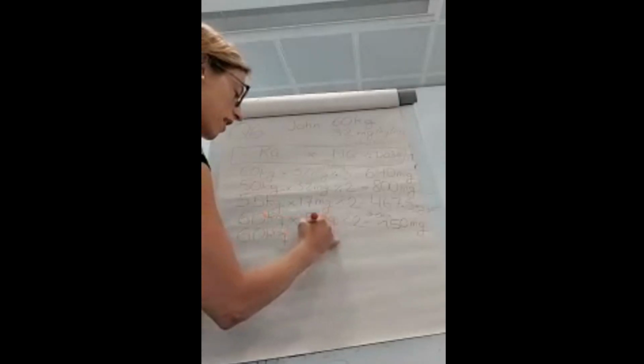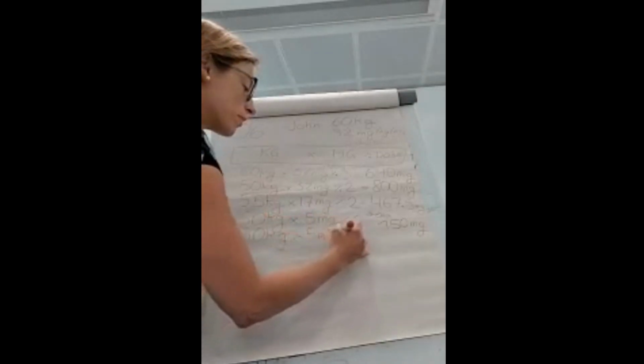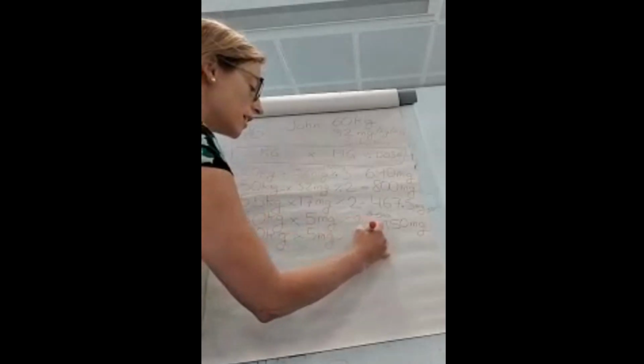Would you want to divide it by 4? Yes. Okay. So she weighs again 60 kilograms, and she has to take 5 milligrams per kilo per day, and 4 times. So it's again 300. 60 times 5 is 300, but divided by 4, 75.